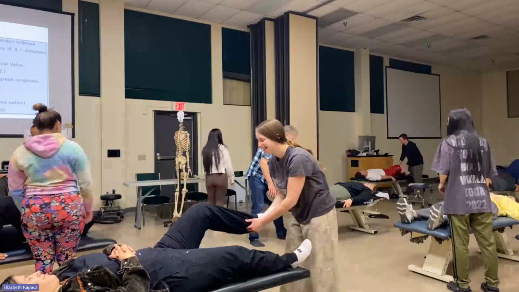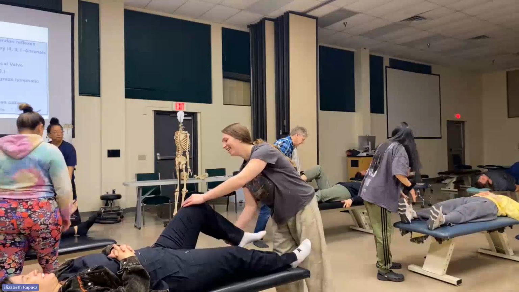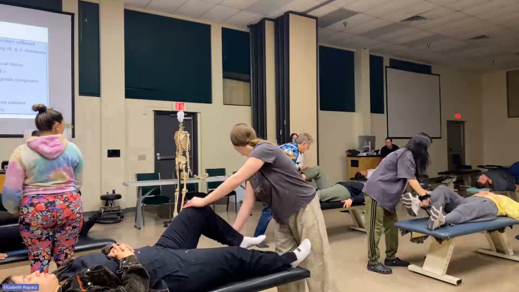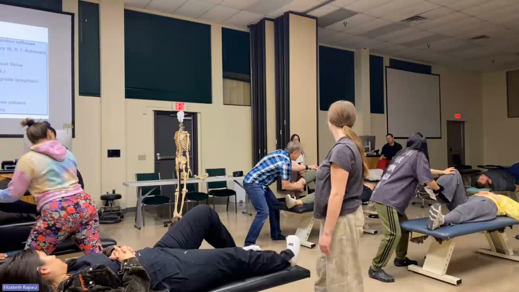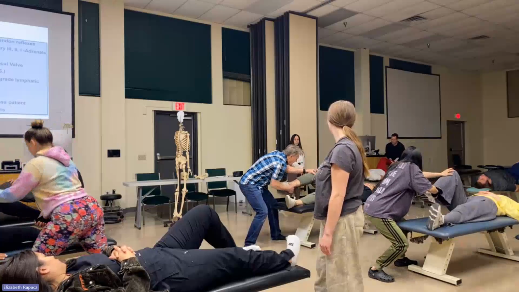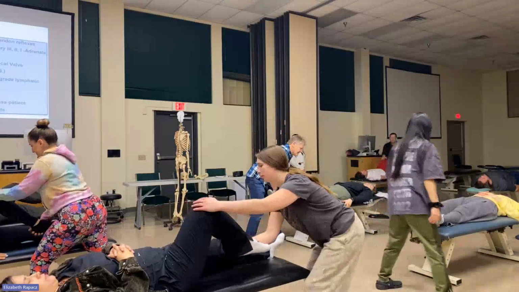Okay, now with that same starting position, fully plantar flex the foot. Get a hold of the calcaneus, stabilize the knee, and bring your vector down low and pull straight back. Testing the gastrocnemius.